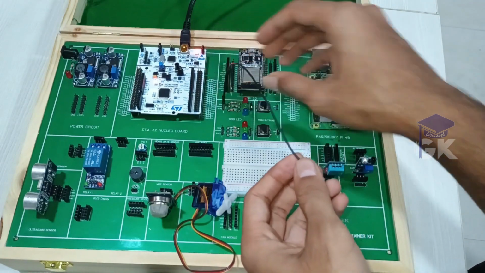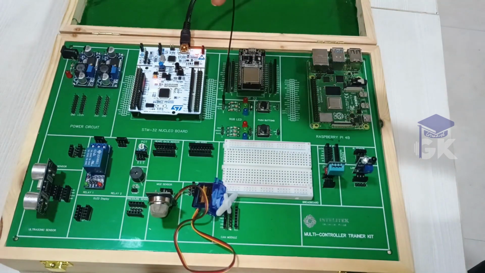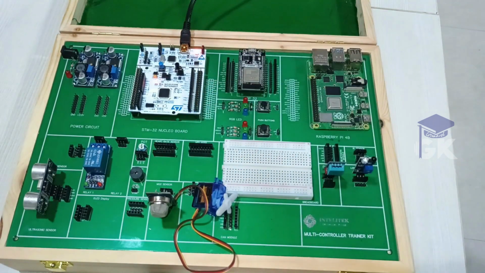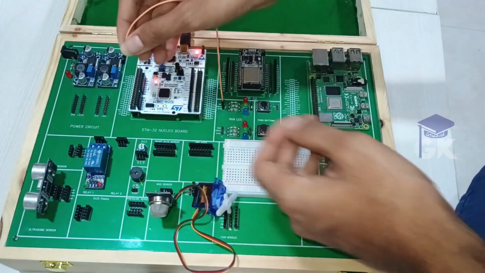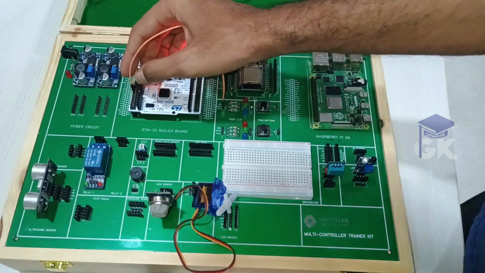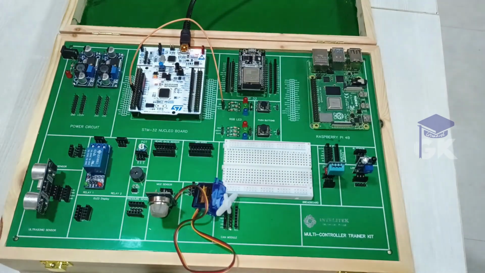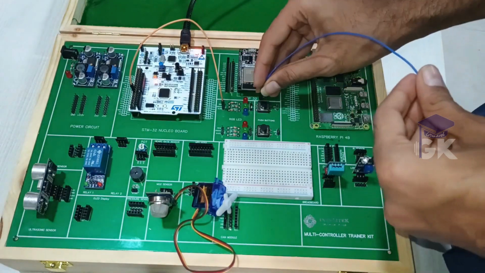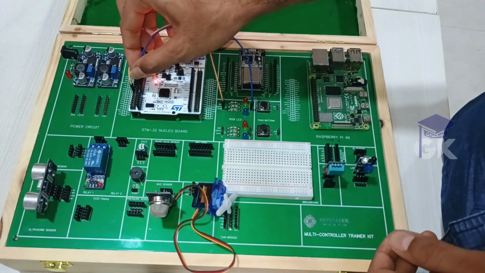So let's connect to the pin PC13. And the ground terminal of the STM32.